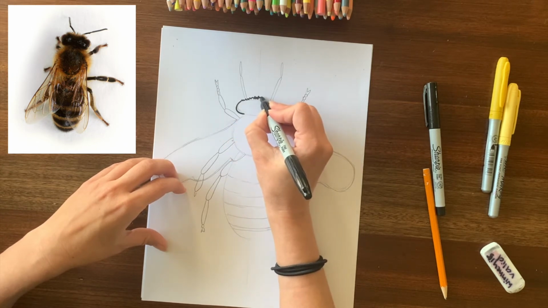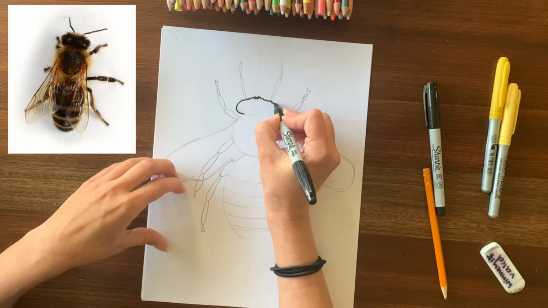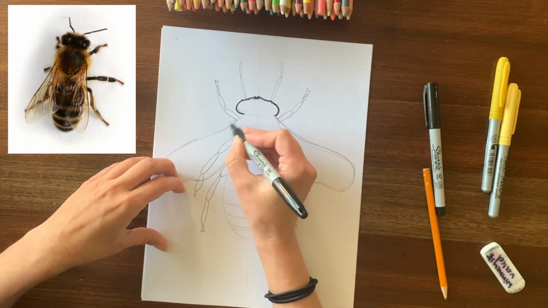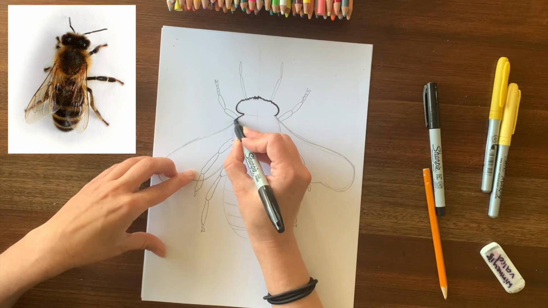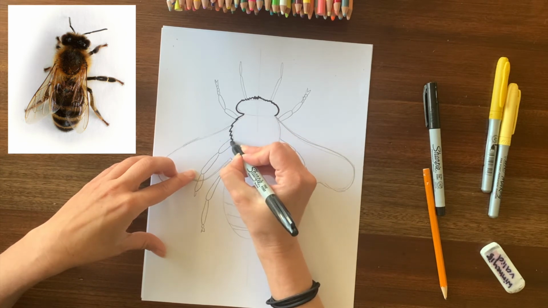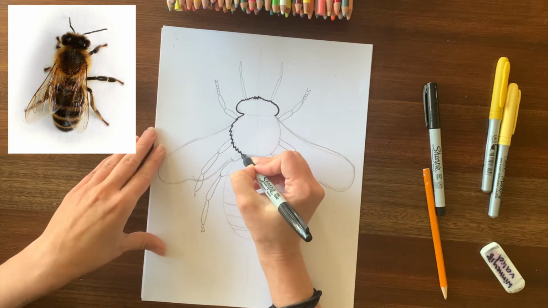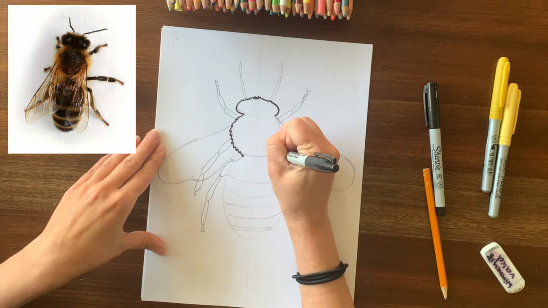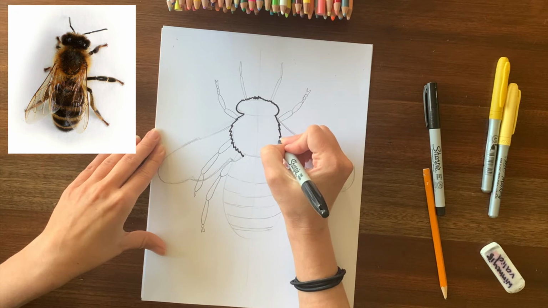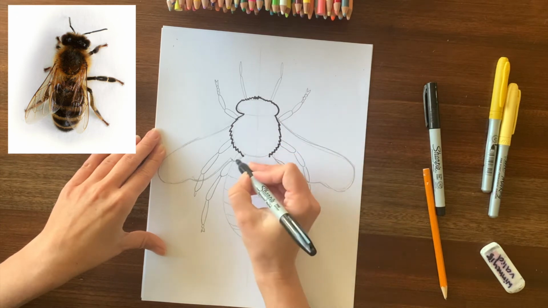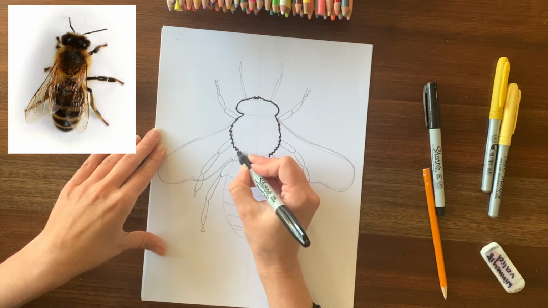So I'm not just tracing around the lines I drew. I'm actually doing a zigzaggy line to show the bee's fuzzy body. So he does have quite a bit of fuzz on there. So what I'll do with my marker is I'm just gonna do a zigzaggy line everywhere on the bee's body that I'm noticing that fuzziness. So that is going to represent the fuzziness.